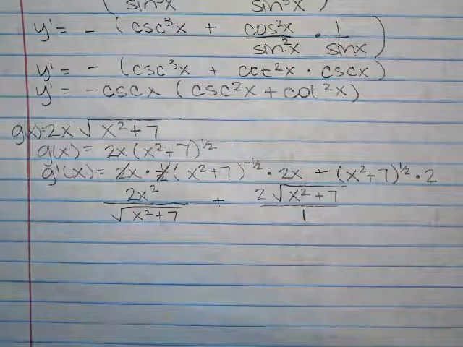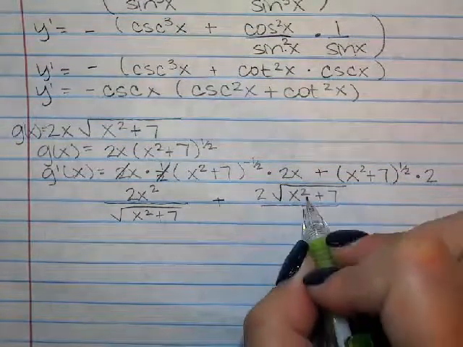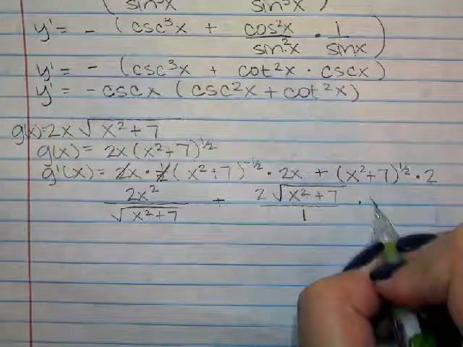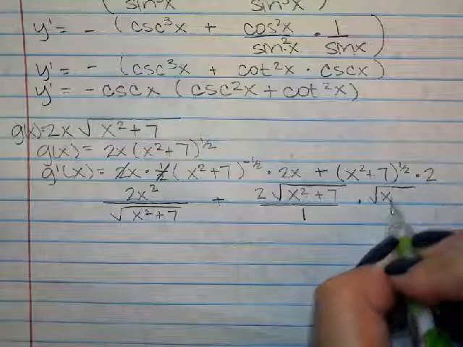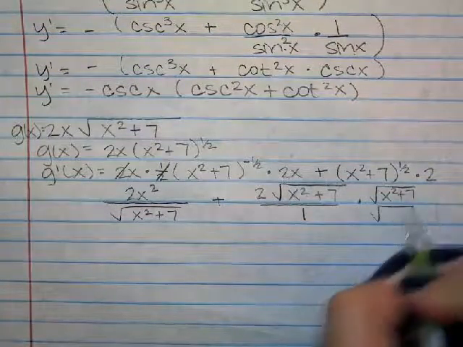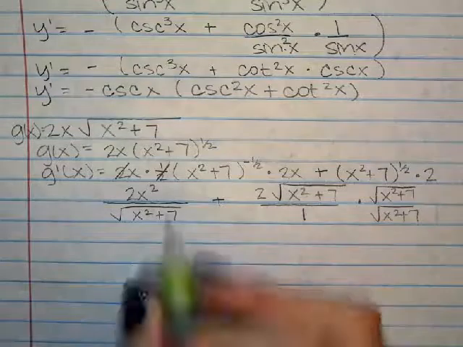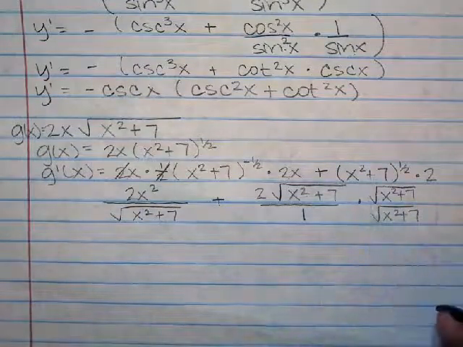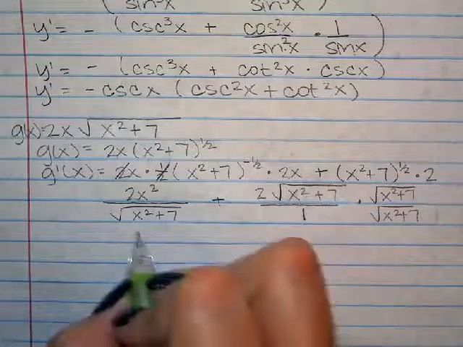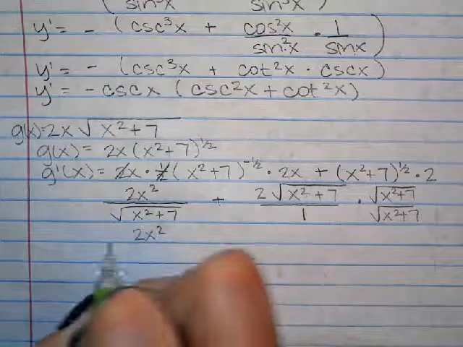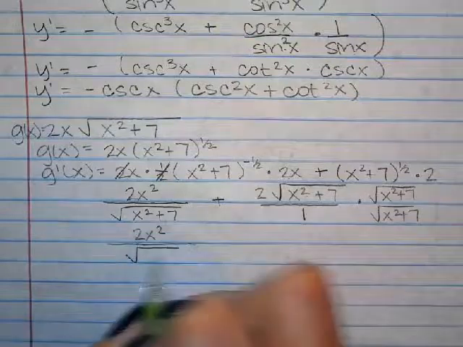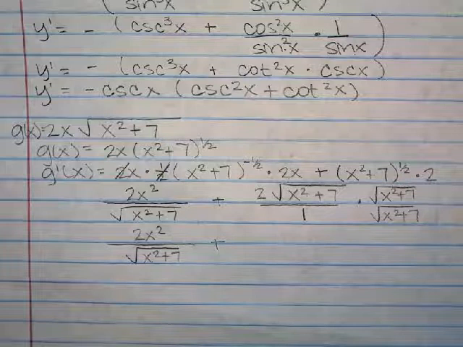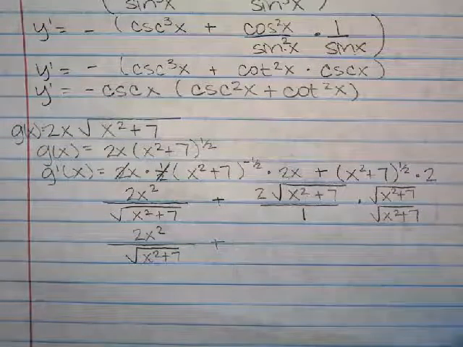We're going to multiply by root x squared plus 7 over root x squared plus 7. So this is the denominator of the first fraction, and so we're just getting a common denominator. Okay. So this one's going to stay the same. And then now this one's going to have that common denominator, because I just did that intentionally.